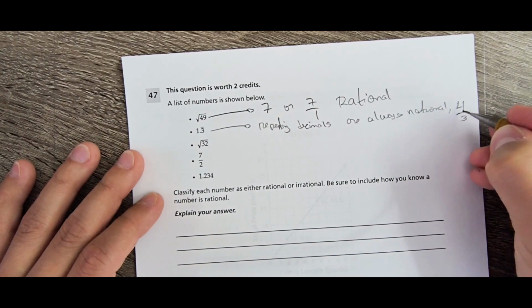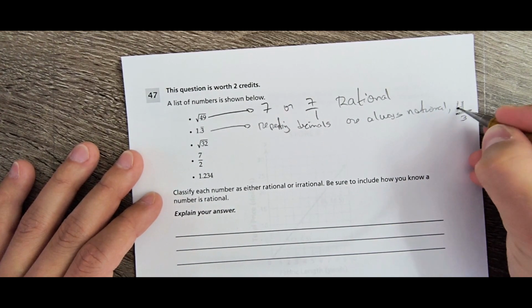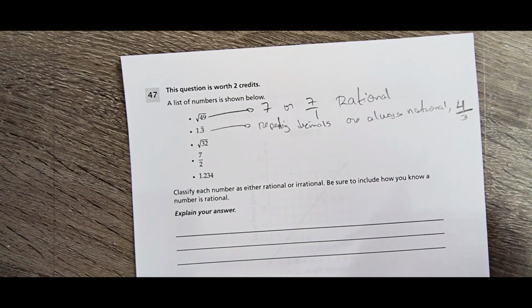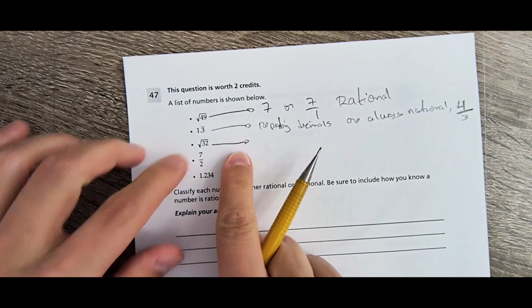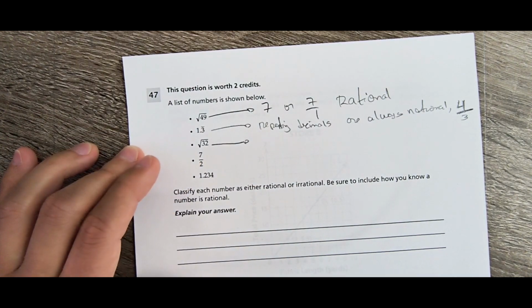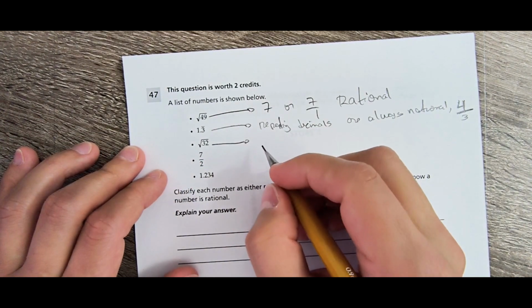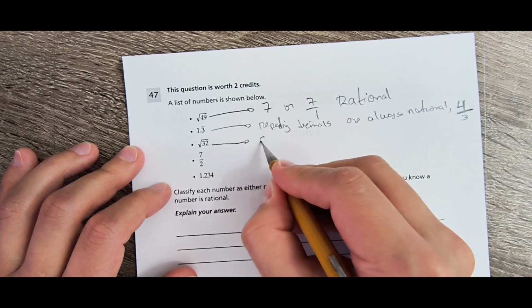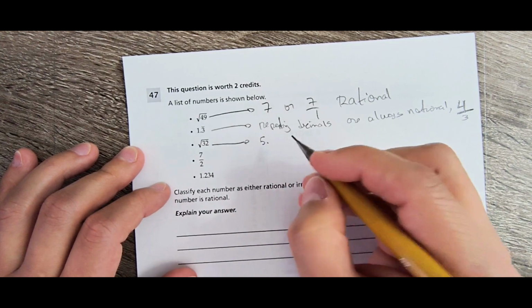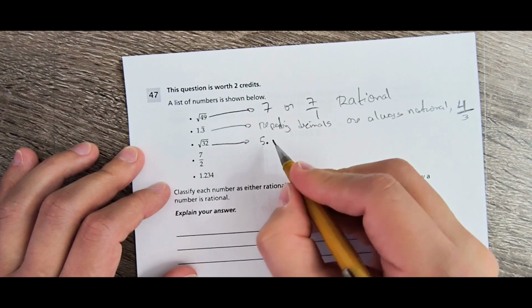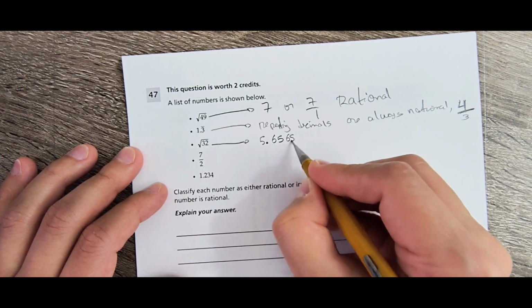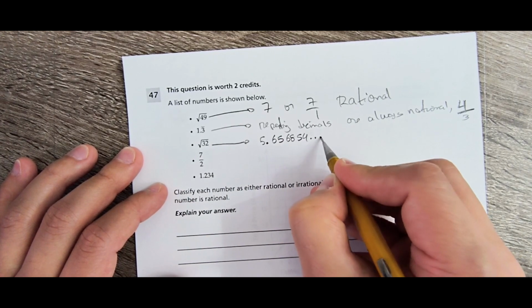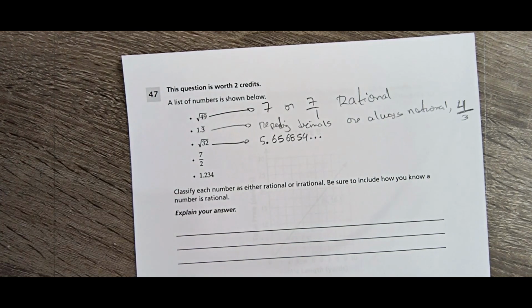What about the square root of 32? I strongly suggest you use the calculator when you're given these kinds of values so that you can see what the answer is. So the square root of 32 will give me 5.656854, right? What do we notice here? We notice that the square root of 32 is not a perfect square. Remember the list of perfect squares, right?